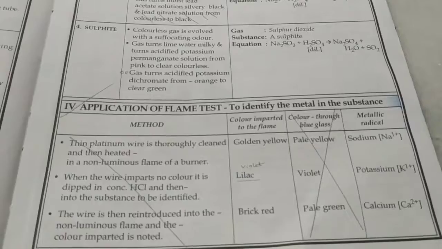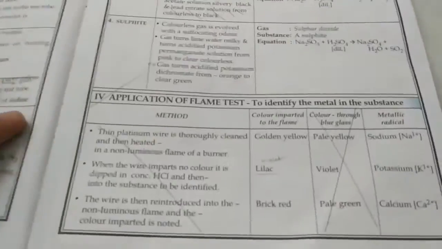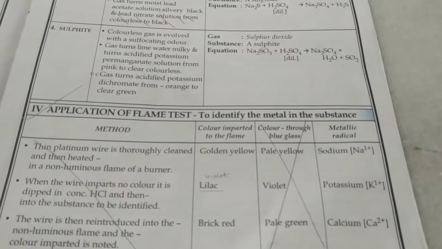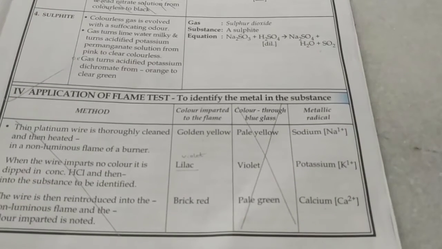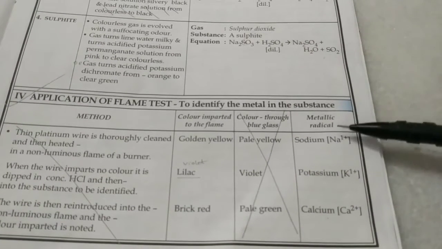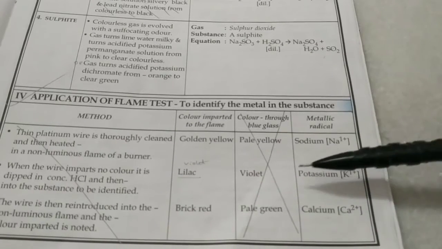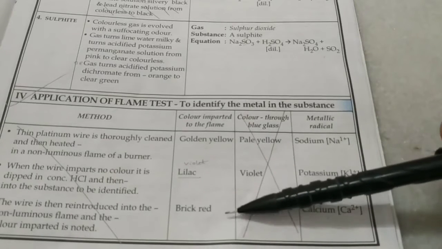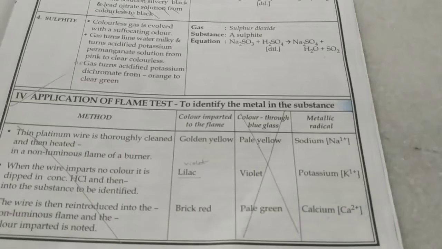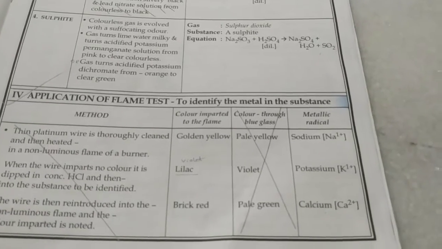Finally, the flame test, because after this, everything is reduced in the syllabus. Congratulations to you. So, if you are given a metal, or a metallic salt rather, you can identify it with the flame test. Remember, sodium salts on heating in a flame will give you golden yellow flame. Potassium salts will give you lilac or violet colored flame. And calcium salts will give you brick red colored flame. Also, some extra information, copper salts give you bluish green flame.